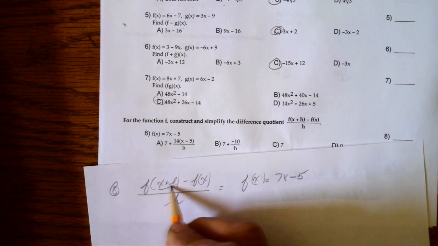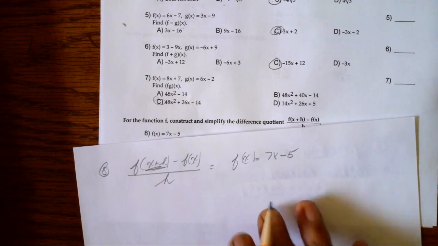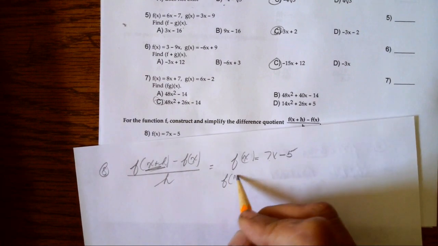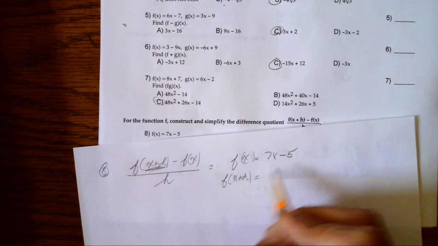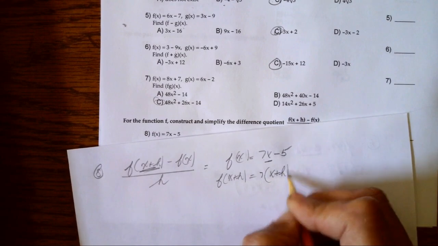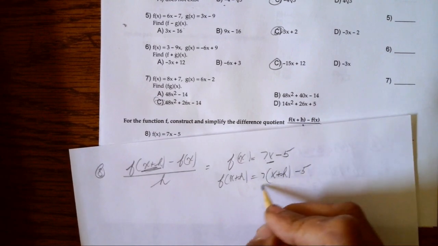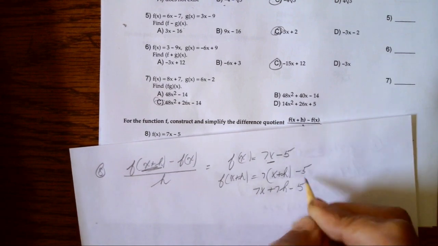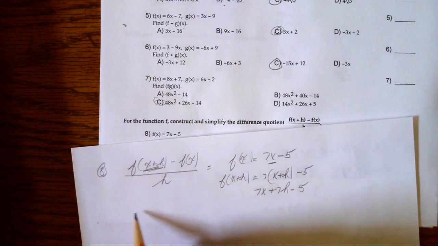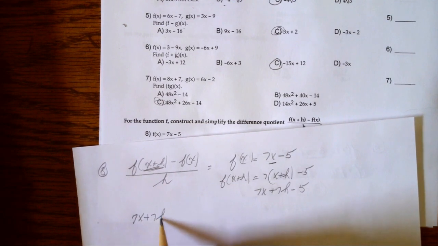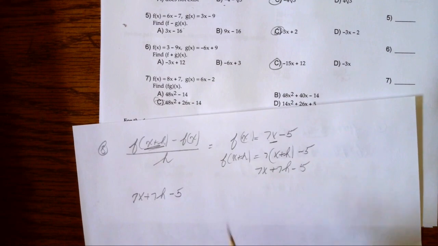So I need to find, first of all, f of x plus h. In place of x, I'm substituting in x plus h and subtracting 5. So what is this? 7x plus 7h minus 5. So this right here, I figured out to be 7x plus 7h minus 5.